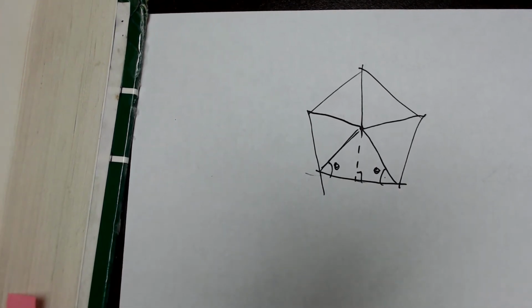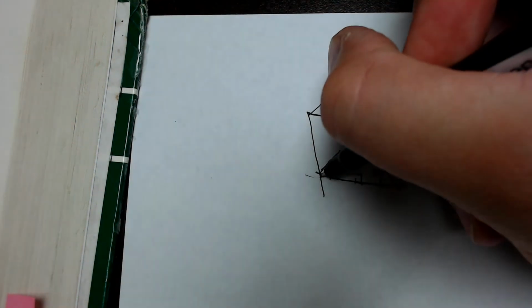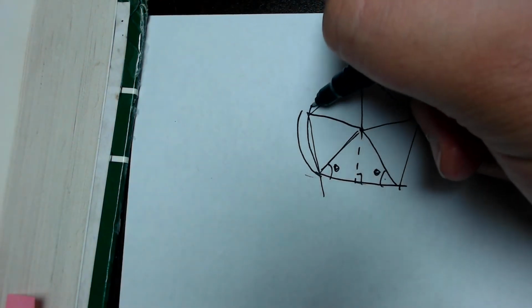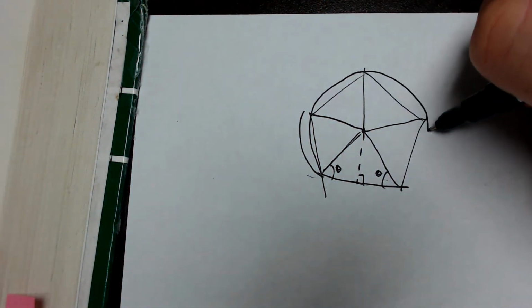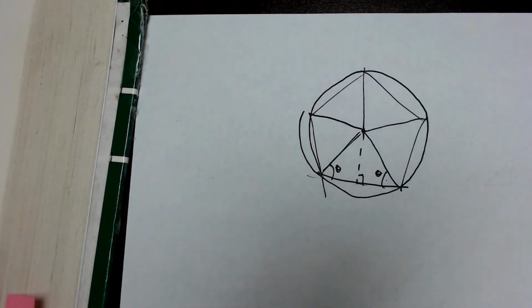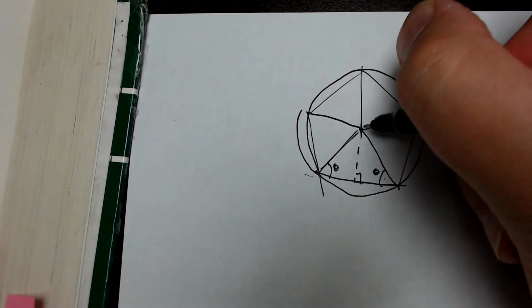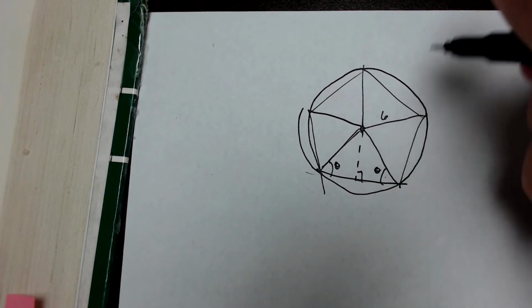So, let's see here. The book tells us we have to find the area and perimeter of this regular pentagon that is inscribed in a circle whose radius is 6. Now, that phrase, inscribed in a circle, just means that all the corners of the pentagon touch the outside of the circle. What that tells us is that this length here is going to be 6.